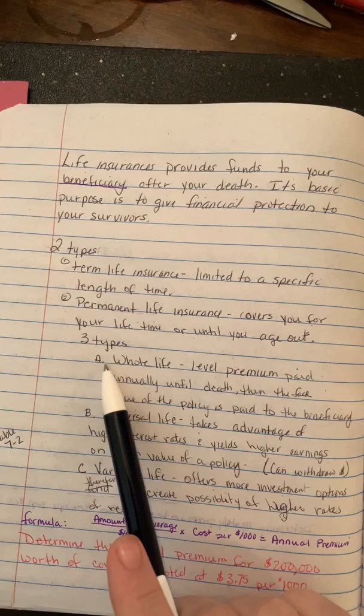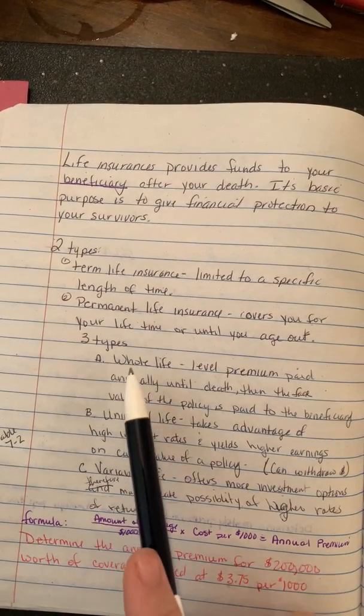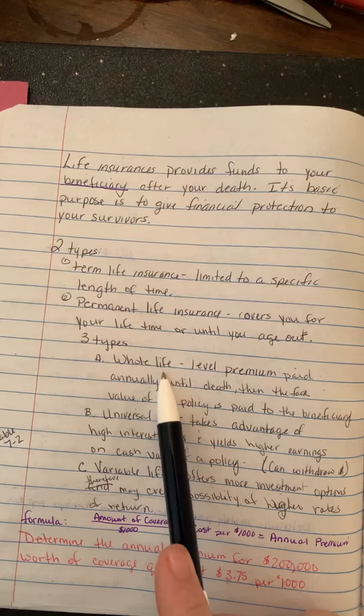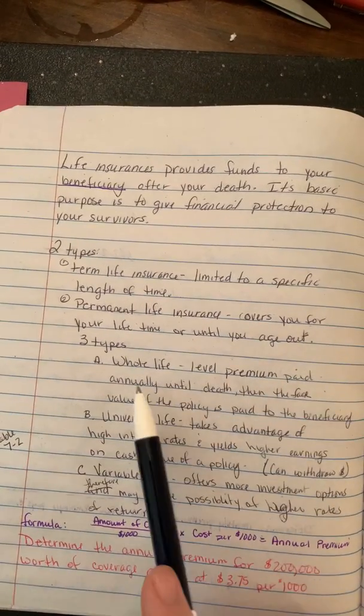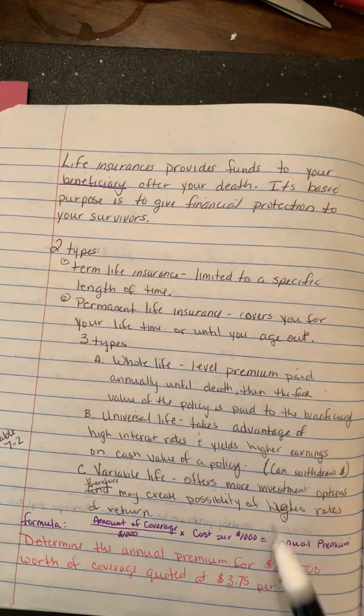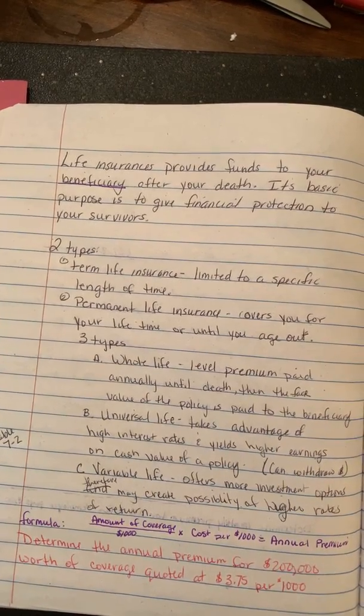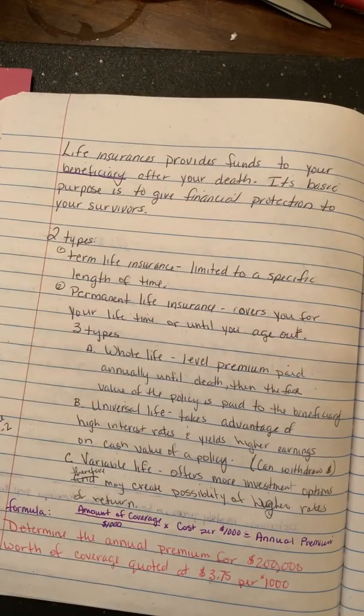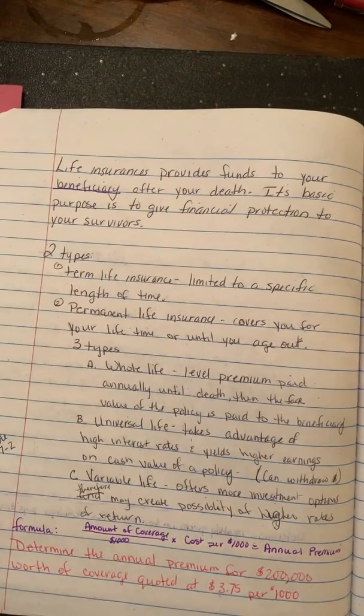The three types of permanent life insurance are whole life. Whole life insurance is a level premium paid annually until death. Then the face value of the policy is paid to the beneficiary. So if you get $250,000 in life insurance, then if you die, your beneficiary would get $250,000. So that's the face value of the policy. And you've been paying money, but you're not really getting anything out of it except that agreement that your beneficiary would get something. Okay, then you have universal life insurance.